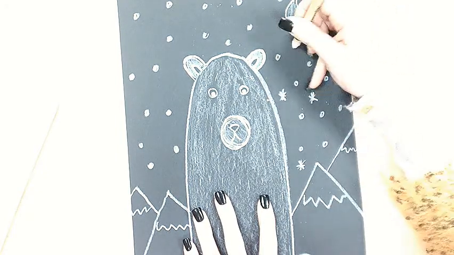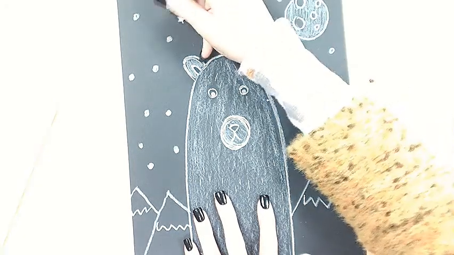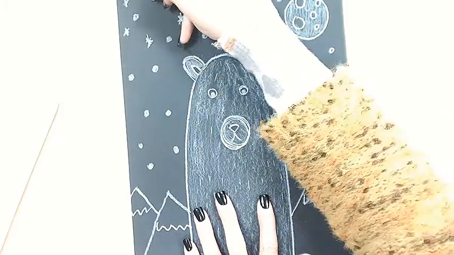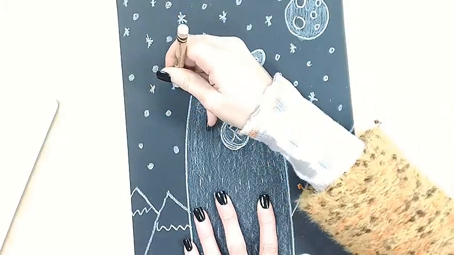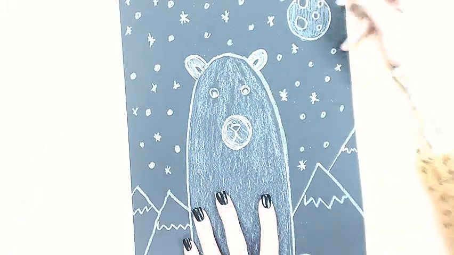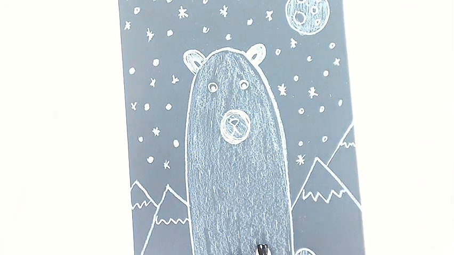And then I'll do some snowflakes. Or you could go in with a yellow crayon and you could make stars. It's up to you. You can kind of do whatever you want for your background.